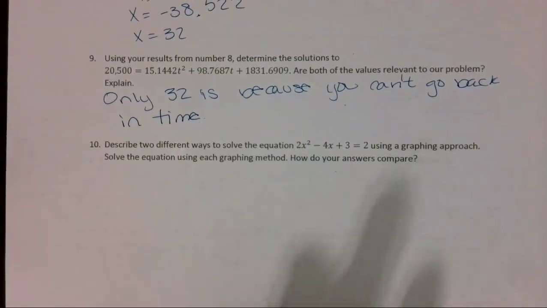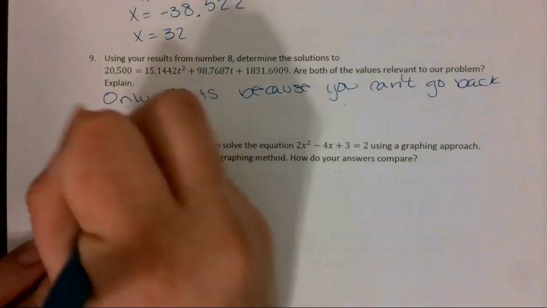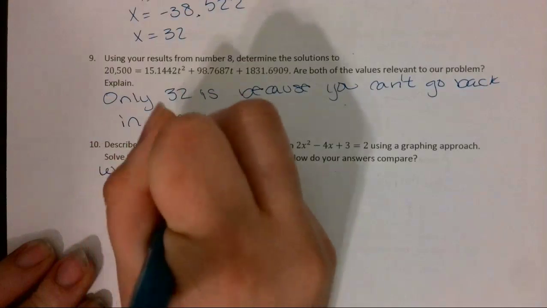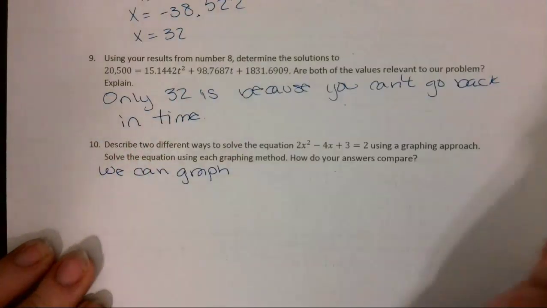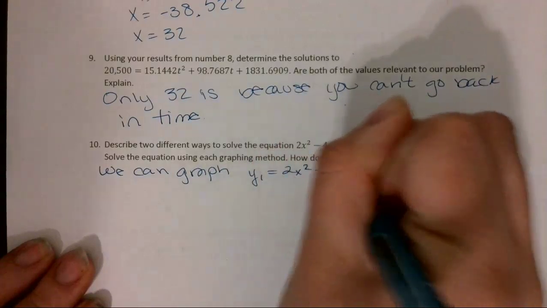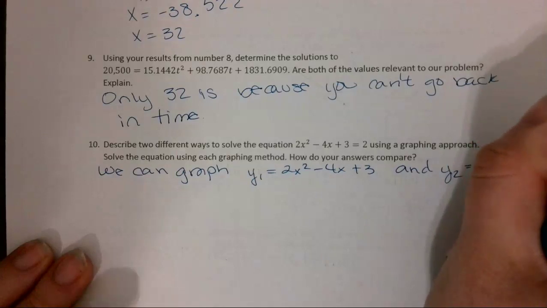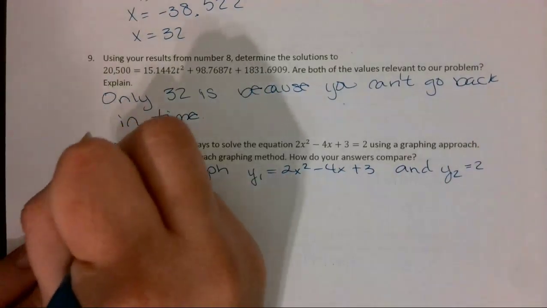Okay. Number 10 wants me to describe two different ways. So we can graph two different equations. We can graph y1 equals 2x squared minus 4x plus 3 and y2 equals 2 and see where they cross.